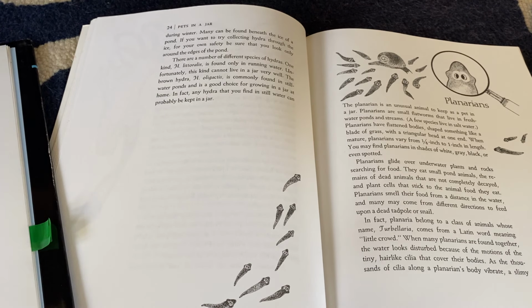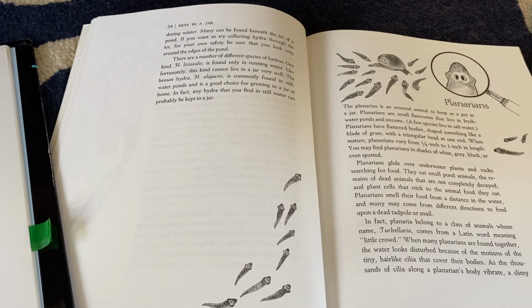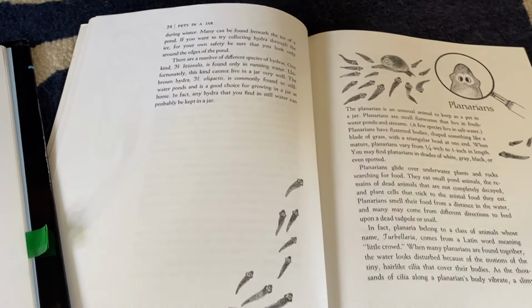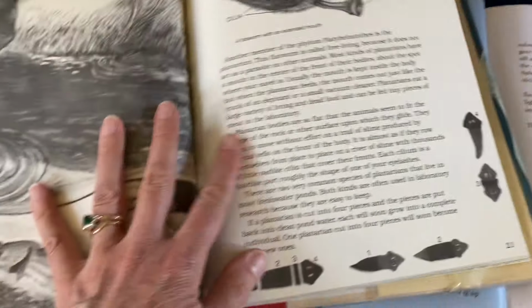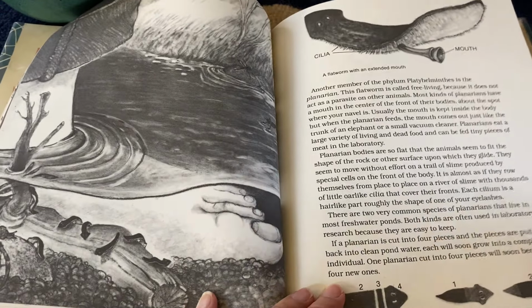It's pretty small. It says here that they glide over underwater plants and rocks searching for food. They live in ponds, in streams. I'll show you another picture. So they're not something to be afraid of. They're pretty tiny. They can't hurt you in any way.